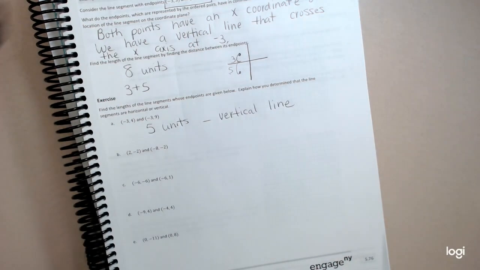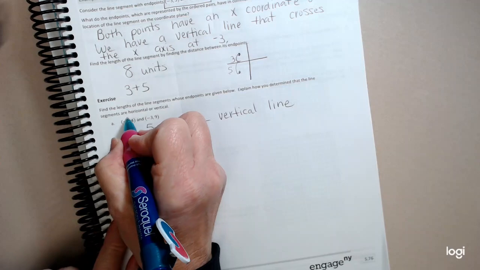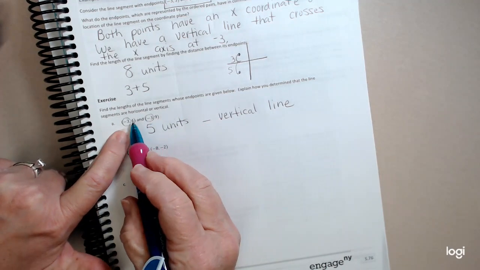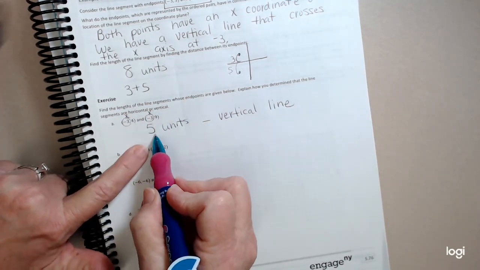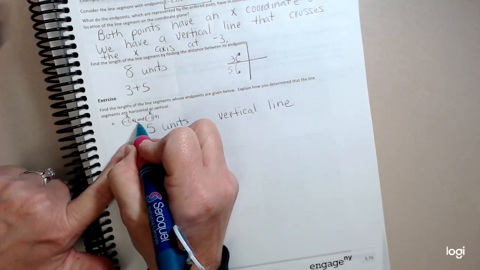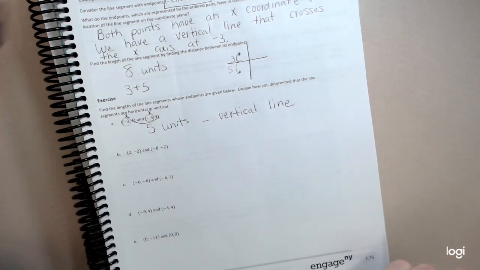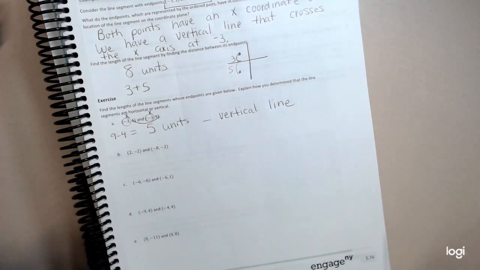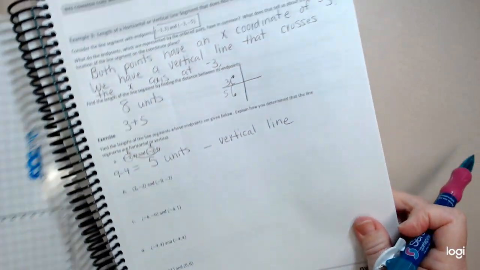Okay. Well, let's see here. I have a common x coordinate. Okay, so we'll have to remember that. See if we can find a pattern. And how did I get 5? Oh, I looked at these two numbers, and it looks like we subtracted to get 5. 9 minus 4 equals 5. Okay. Let's look at the next one.